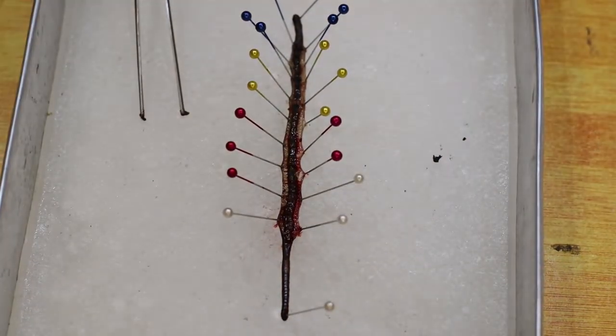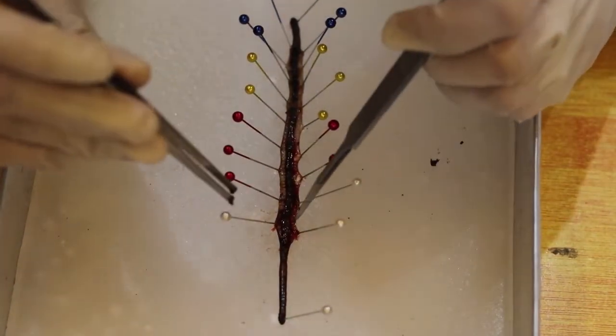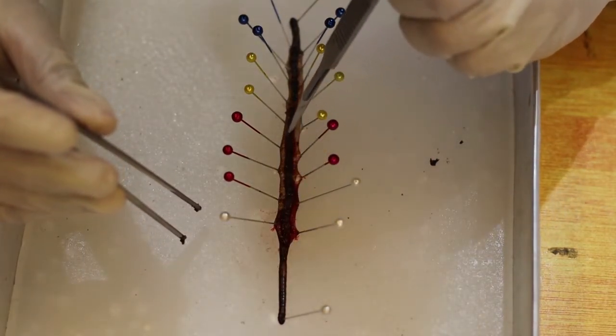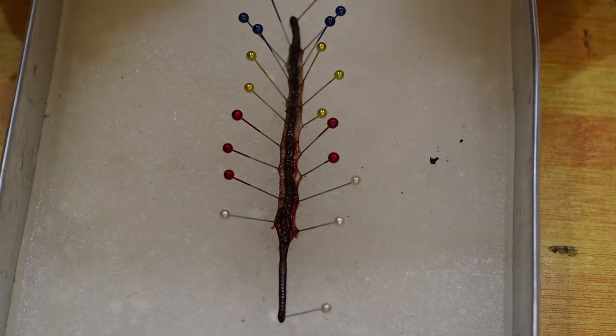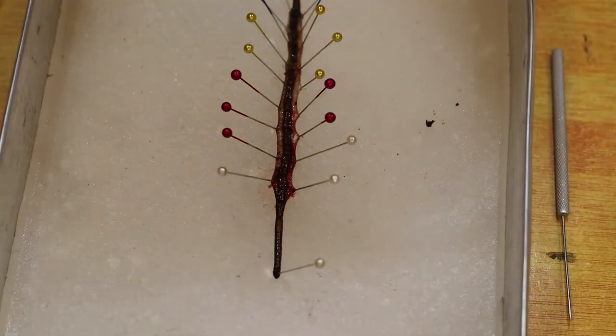So we are now done dissecting through here. So these are the septa. Now let's go to the top of the earthworm. So now let's cut from the top.